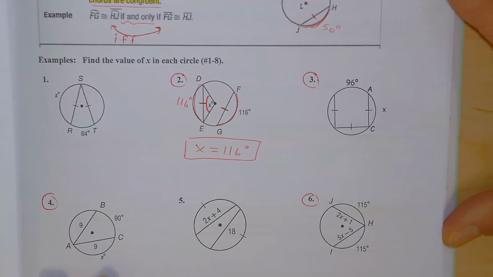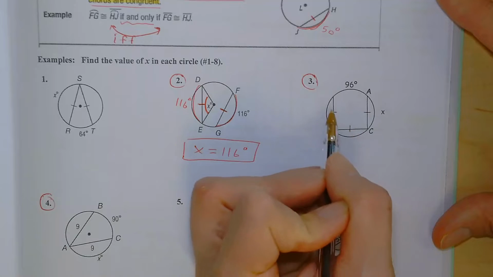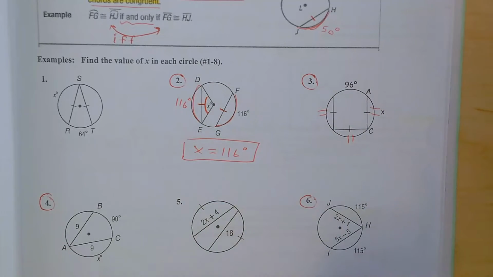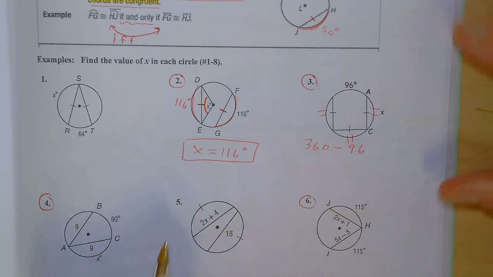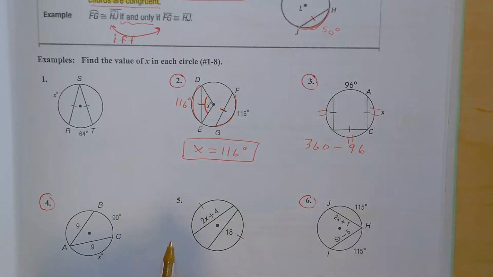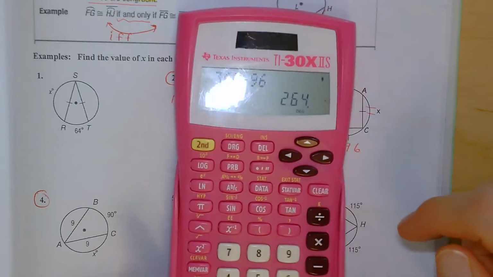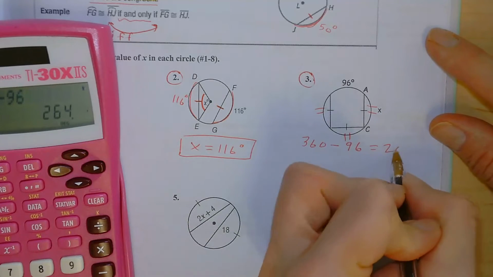Okay, go to number 3. This one is kind of cool because we know that if these 3 chords are equal, then these 3 arc measures will match. So we have to get creative here. We know the circle adds up to 360, so we take 360 minus the 96. That leaves 264 degrees to work with.